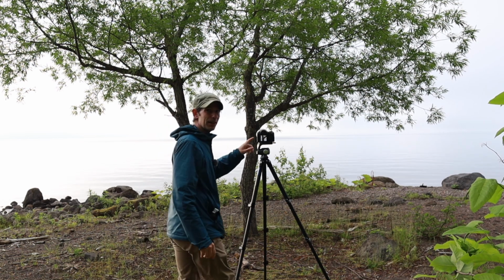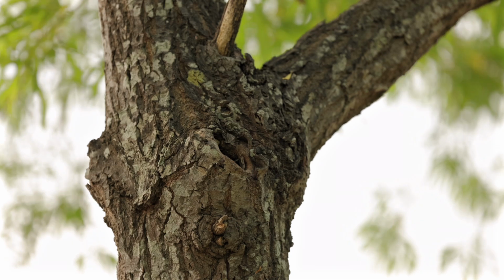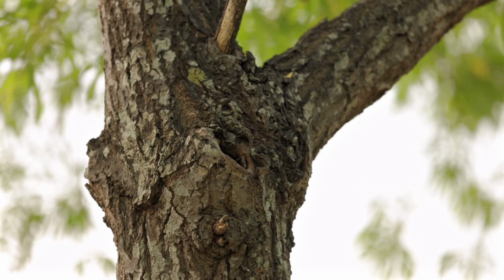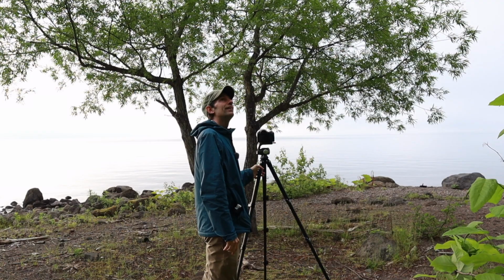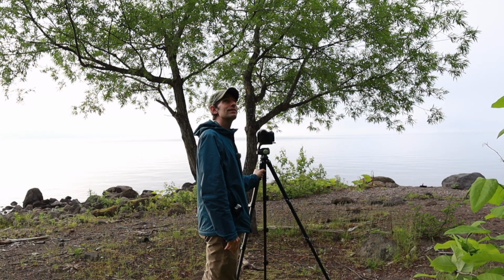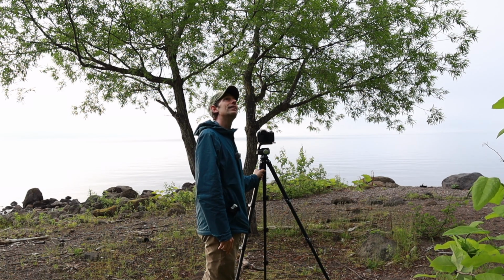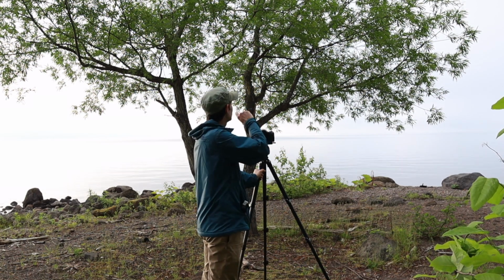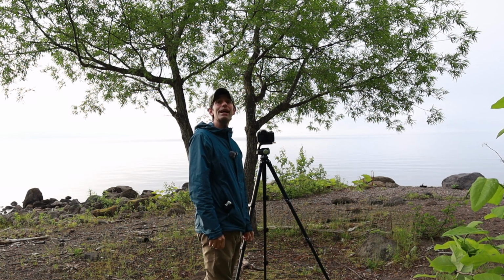I have a shot lined up for when it comes back to its nest in that hole in the tree. And he's really sussing me out. I've gotten much closer to the nest, so he's a little hesitant to go back in, and landed in the tree and came quite close out onto a branch here and just started chirping at me.